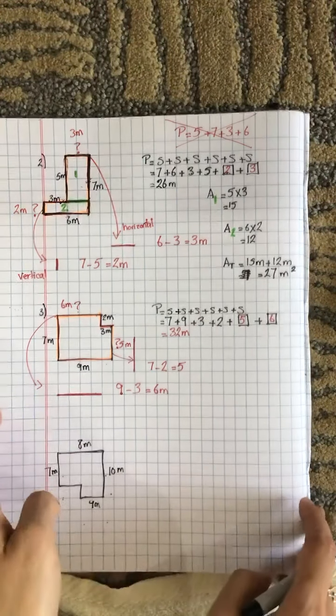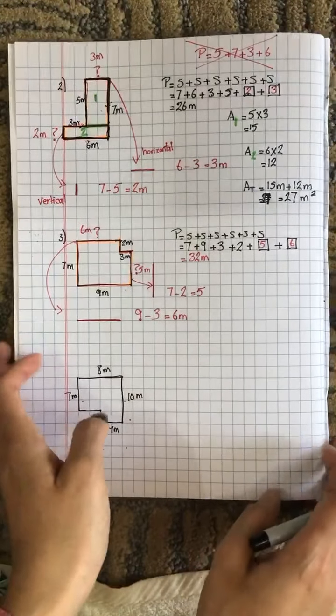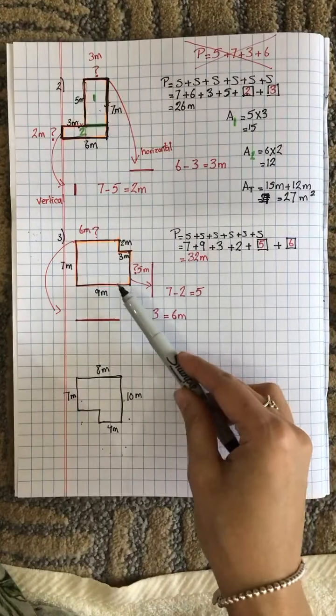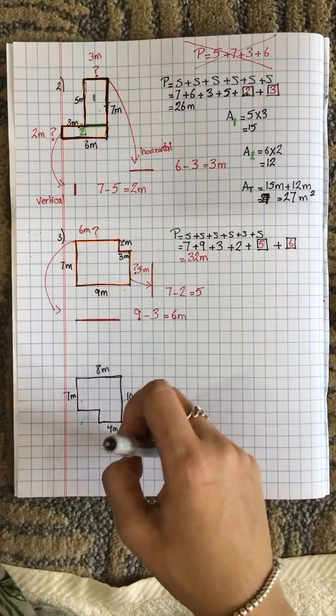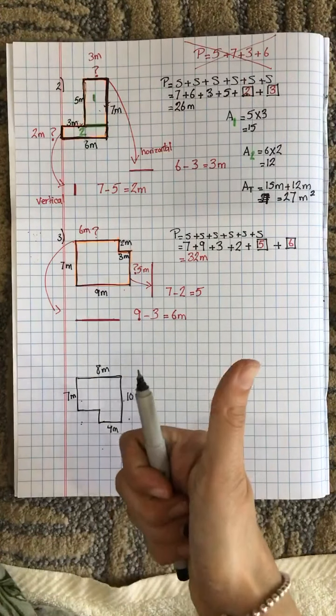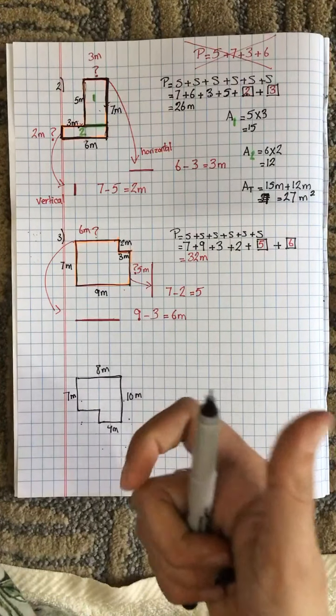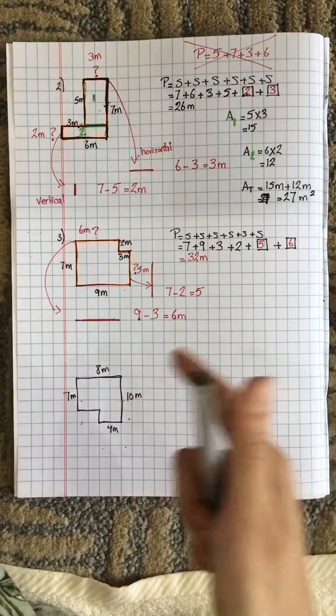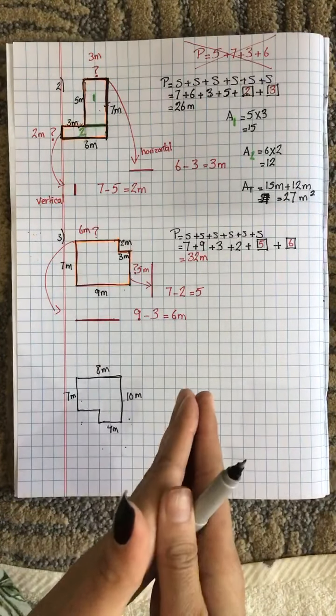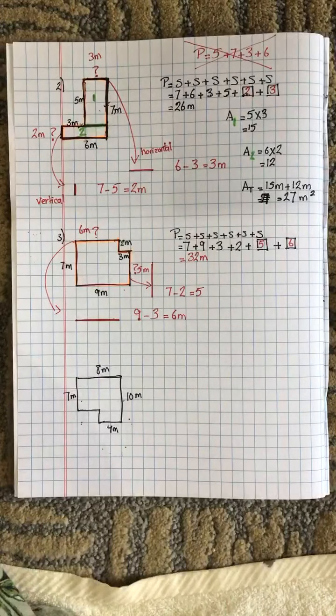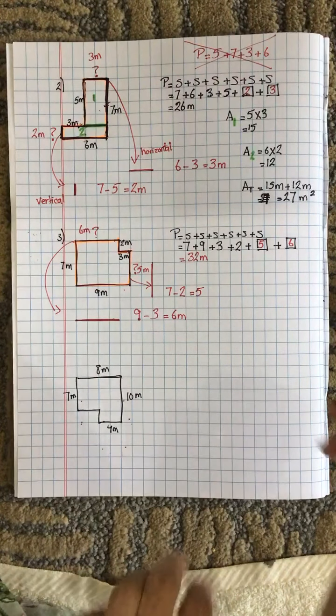Okay, let's do one more example. Hopefully it's making more sense. So pause the video here. Try doing the area of this shape on your own. See if you can do it on your own. So step 1, break it into 2 separate shapes. Step 2, find the areas of each of the shapes. And then step 3, add them together. See if you can do it on your own, and then we can do it together. So pause it and try.